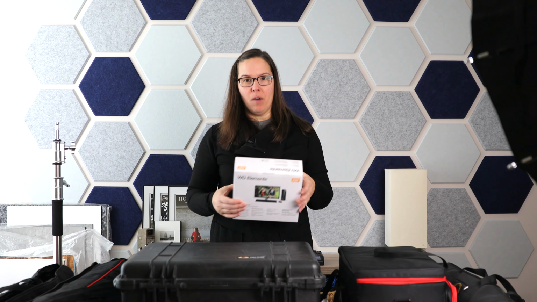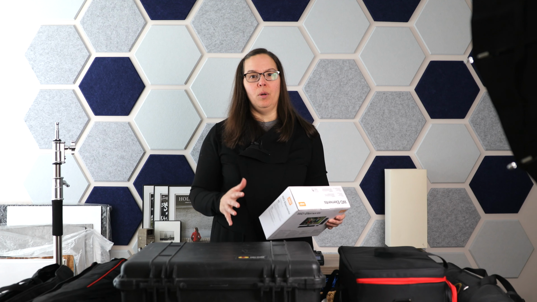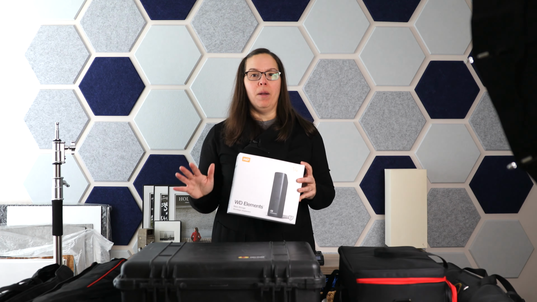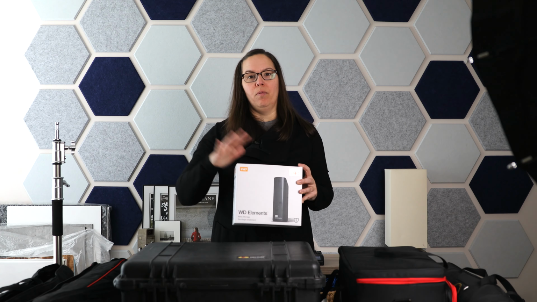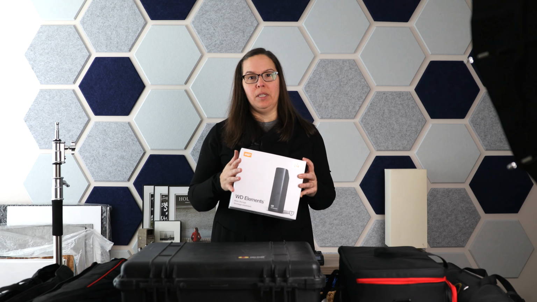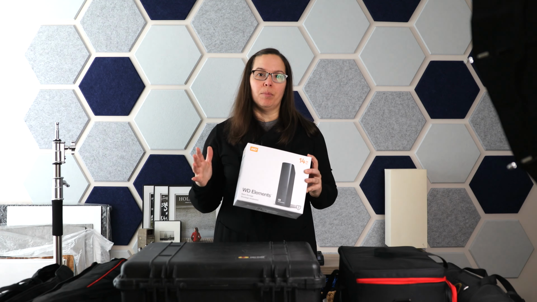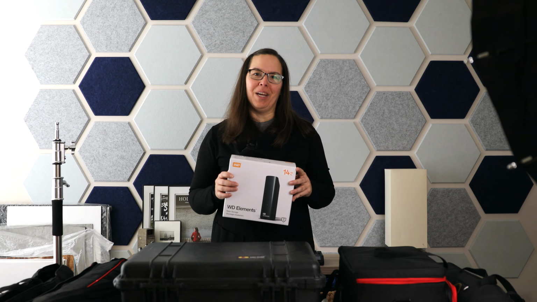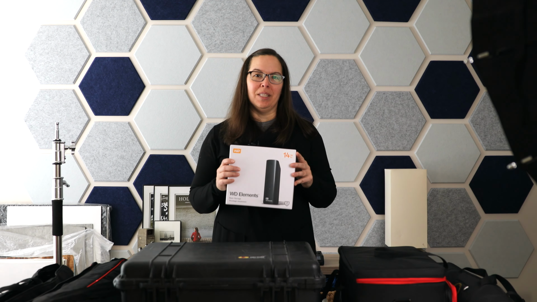So I now have, when I come home and download, a 14 terabyte drive on my desk, and video, photo content is going on the 14 terabyte drive. You'd be surprised how fast you can fill these up. I have had multiple at this point, and another thing to consider.